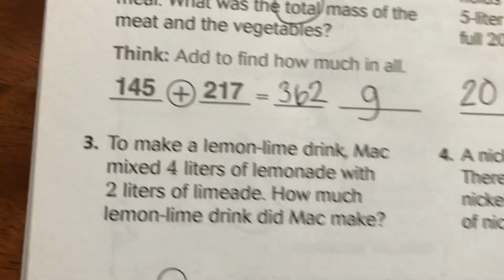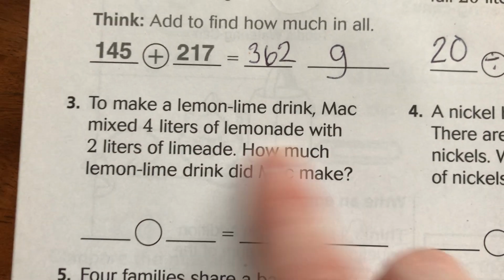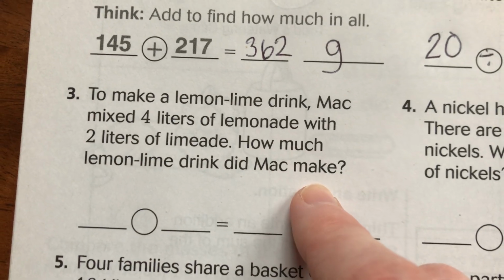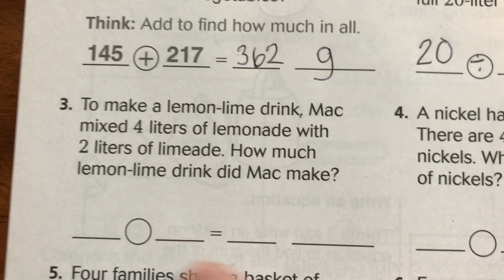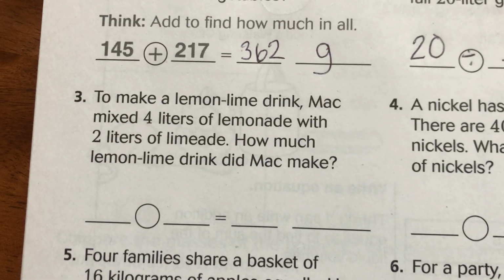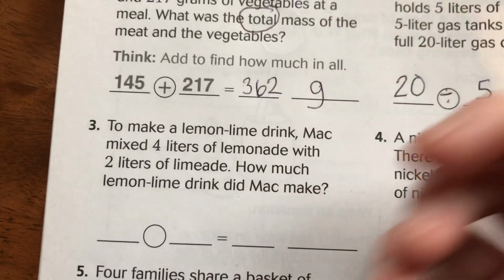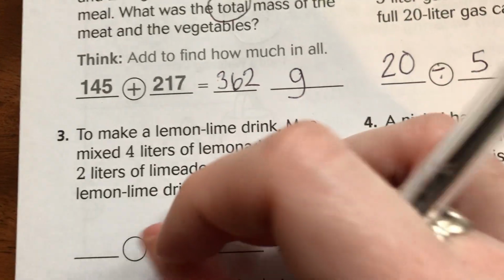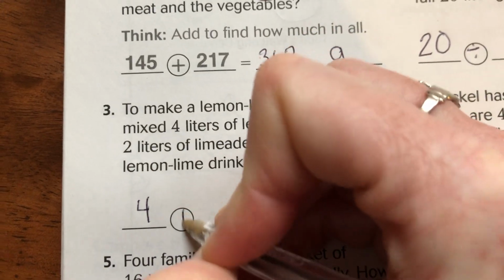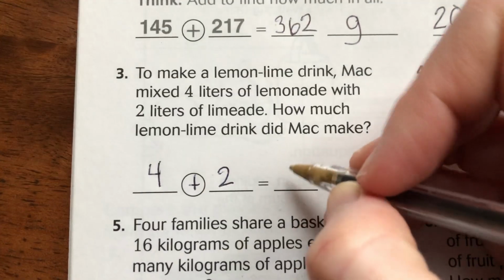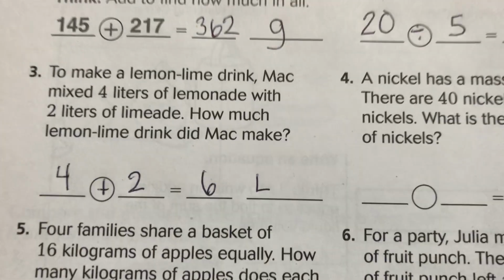To make a lemon lime drink, Mac mixed 4 liters of lemonade with 2 liters of limeade. How much lemon lime drink did Mac make? Okay, so if we take a look here, he mixed them or he combined them together. If you're bringing things together, you're getting more than you started with. Our number's getting bigger. So here, we're combining 2 things together. So we have 4 plus 2 is going to give us 6 liters of his lemon lime drink.